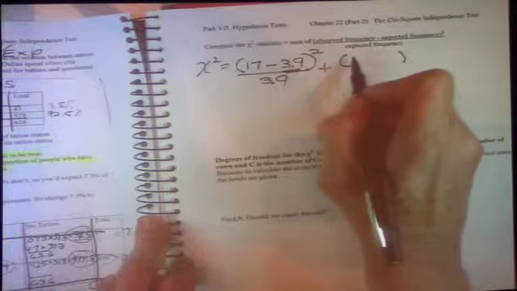Now let's go to our next one. Let's do the top row and then the next row. And we're going to add them all up. So the next one, okay, what is our observed? 8. Minus our expected, 4.6. Square it. Divide by our expected.